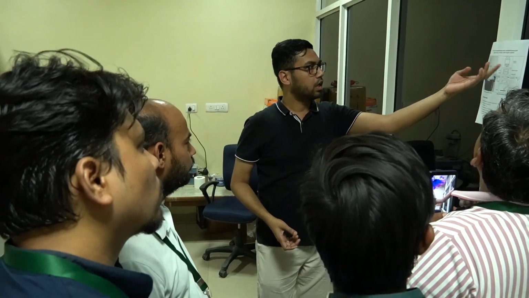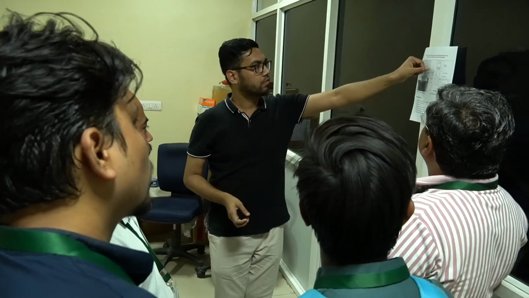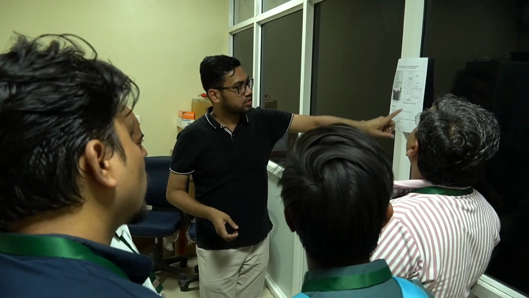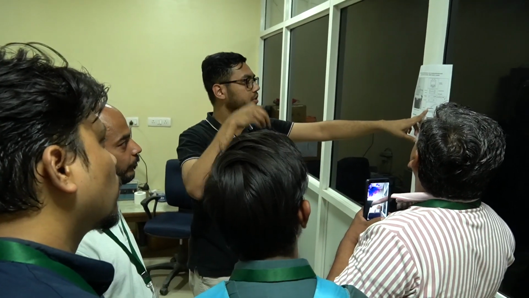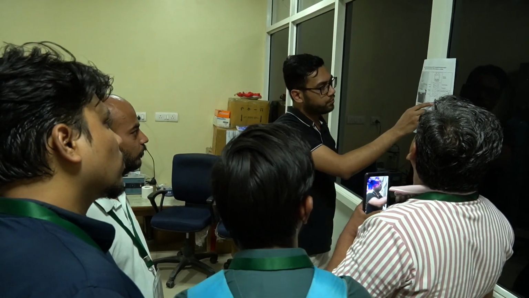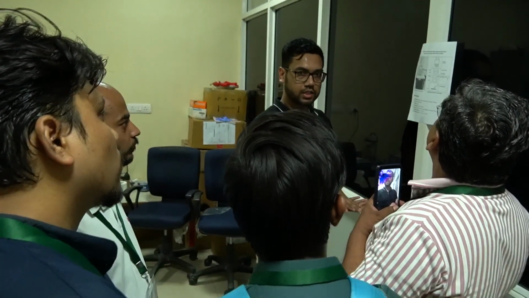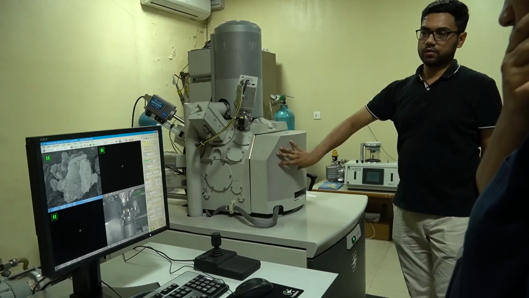Based on the electromagnetic effect of these lenses, we confine those electrons, and after passing this section, finally the electrons are injected onto the specimen, the sample, and electron-matter interaction takes place. We get secondary electrons, backscatter electrons, like secondary signals, and we capture those signals and analyze them on our computer.